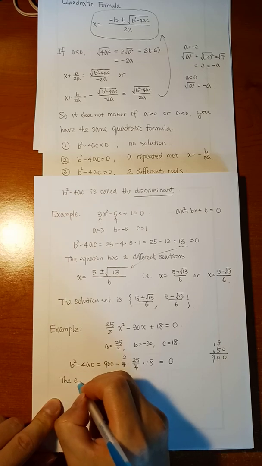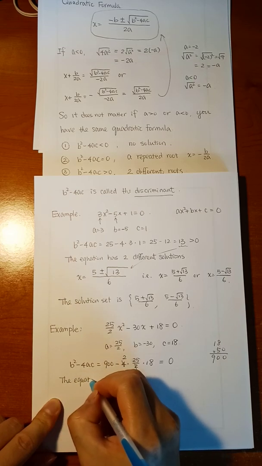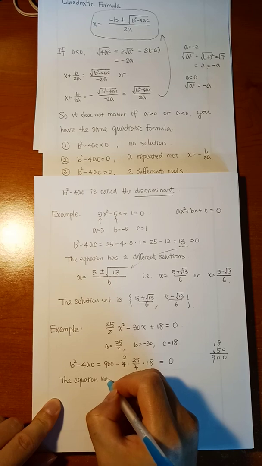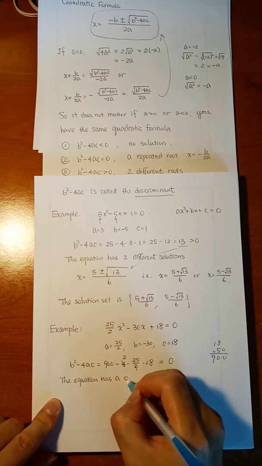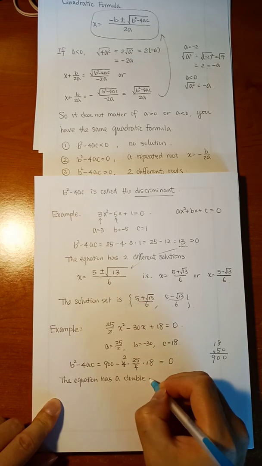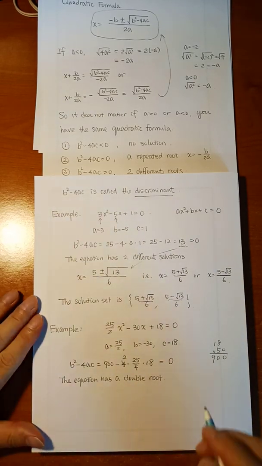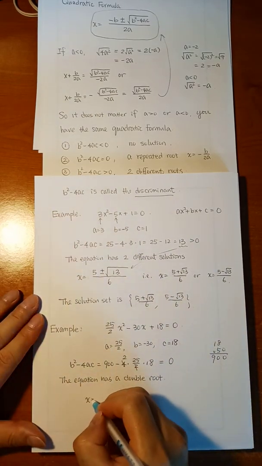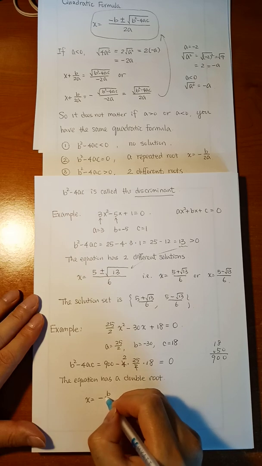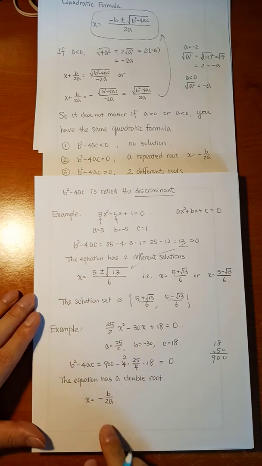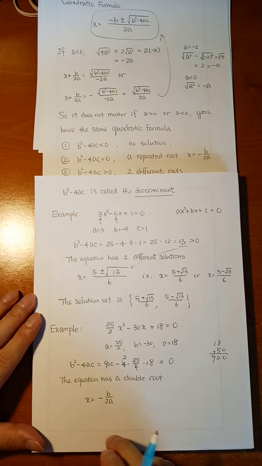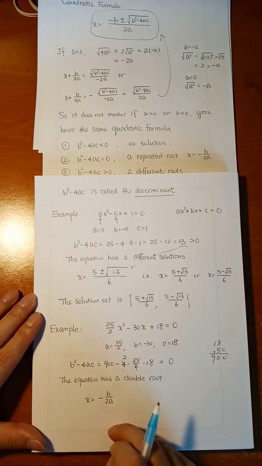The equation has a repeated or double root. Okay, it has a double root. What is a double root? X is equal to negative b over 2a.